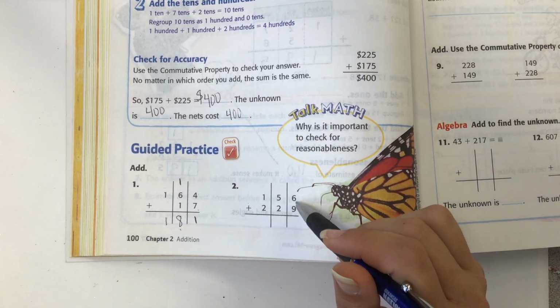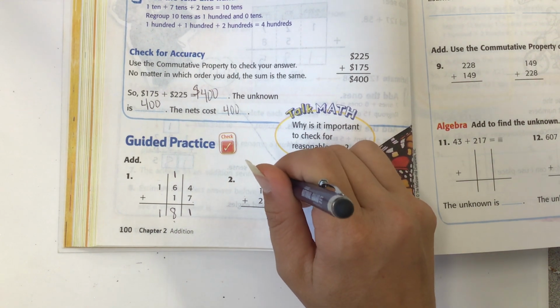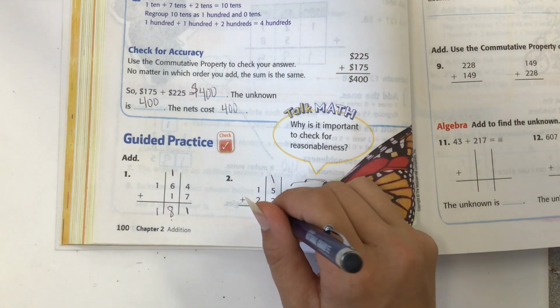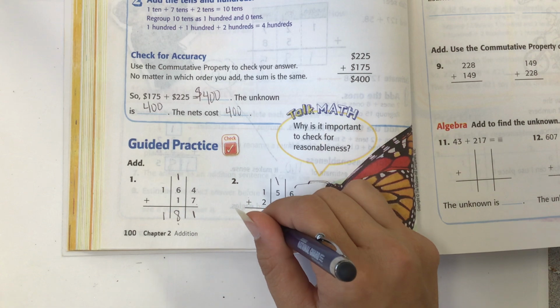And here we have 6 plus 9 is 15. So I know I have a 5 in the ones and a 10 because 15 is 10 plus 5. 5 plus 2 plus 1 is 80. And then 1 plus 2 is 300.